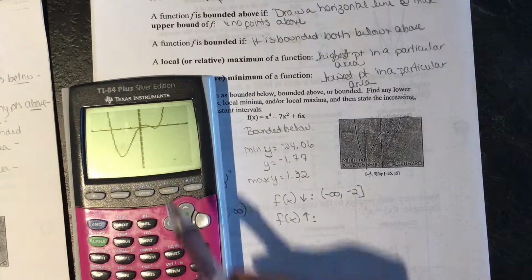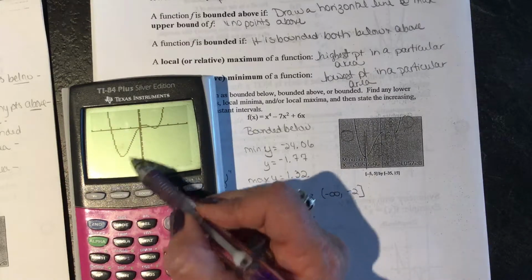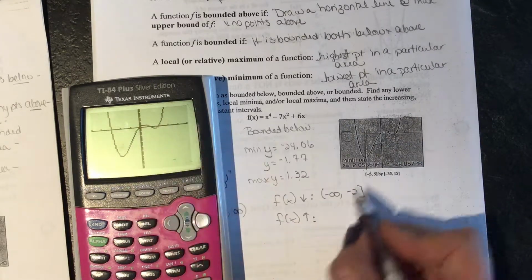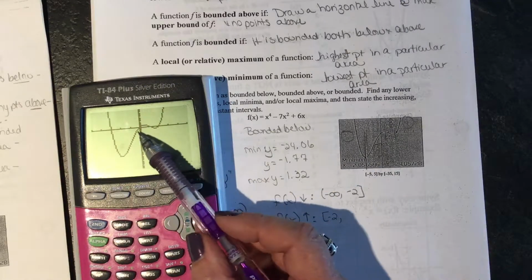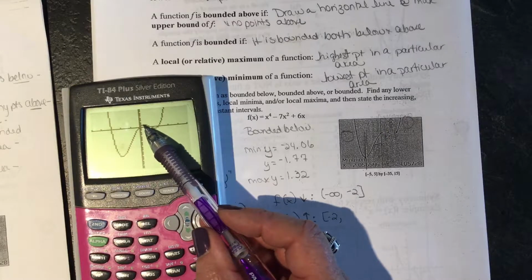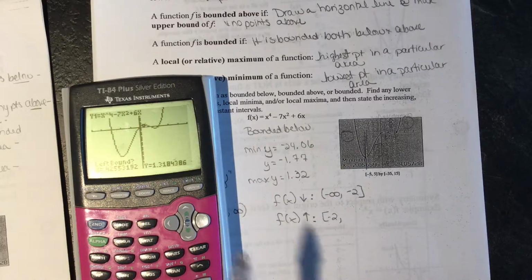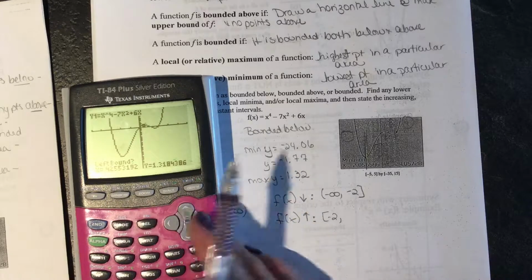So I go back to my graph, and I can see that at -2, my x value -2, it's changing direction. So now I'm increasing. So I'm going to go from -2, and if I look at the x value of my maximum, let's go look at that actually. Actually, it's not there.